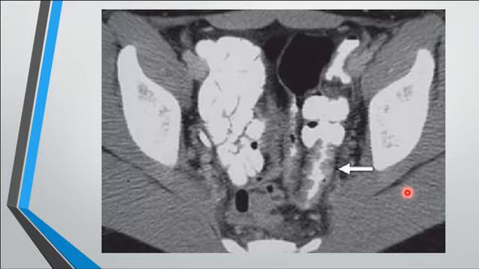So, this is a little bit difficult one. What do you think is going on here? Describe. Circumferential wall thickening of the sigmoid colon with luminal narrowing. Sigmoid colon has a circumferential wall thickening. What else? There is a gas bubble. It's a tiny one. With a little fat stranding. Picture suggestive of diverticulitis.